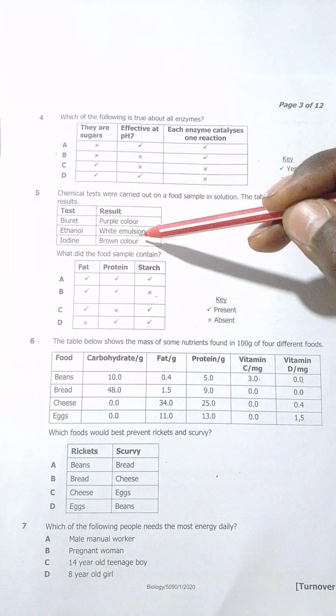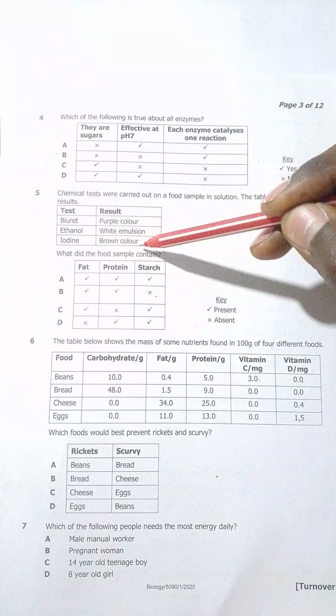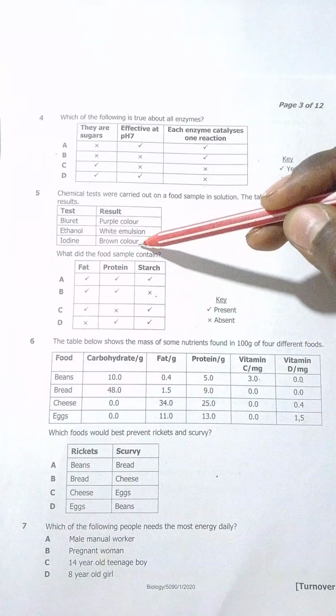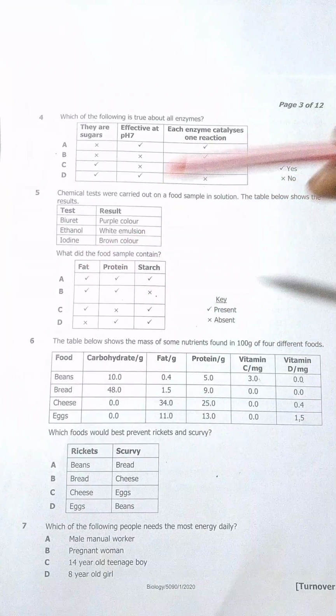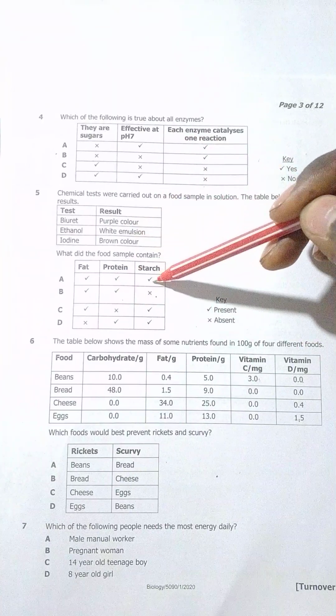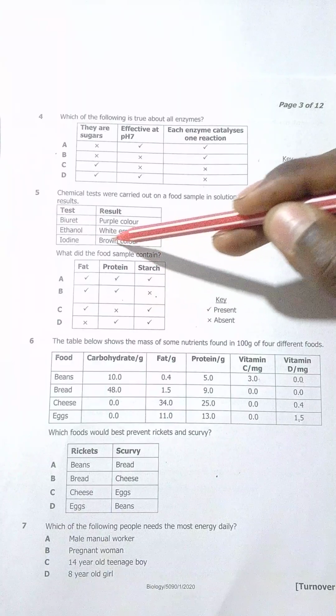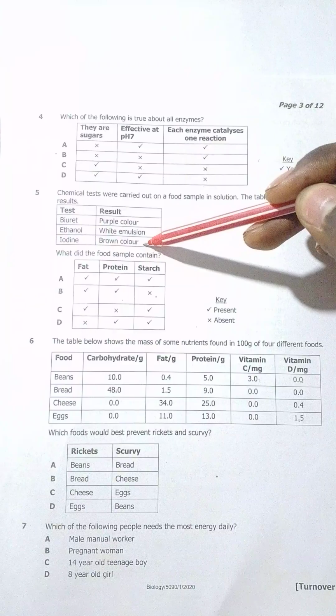Then ethanol, white emulsion, then iodine, brown color. So iodine is testing for starch. Then what did the food sample contain? So number one, protein was there because of the color, purple. Then starch was absent because the brown color of the iodine solution was maintained.